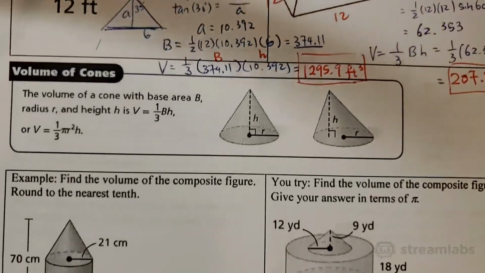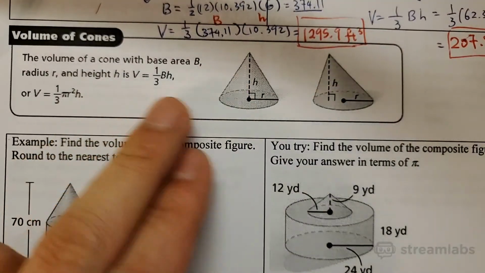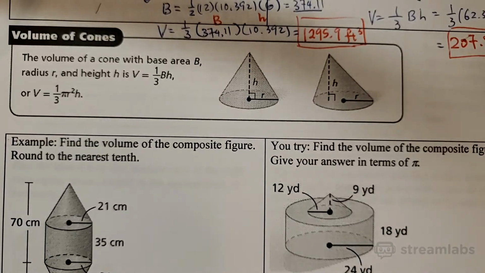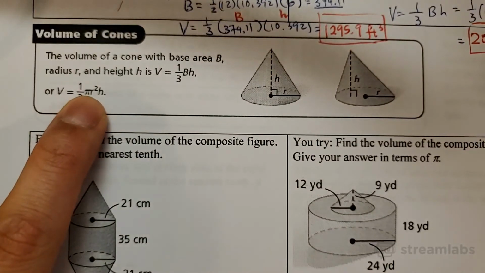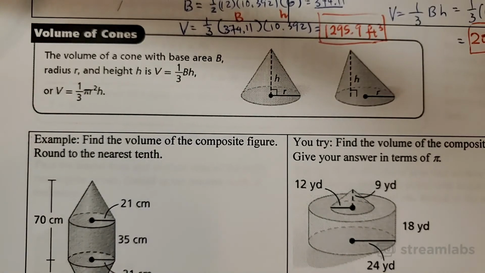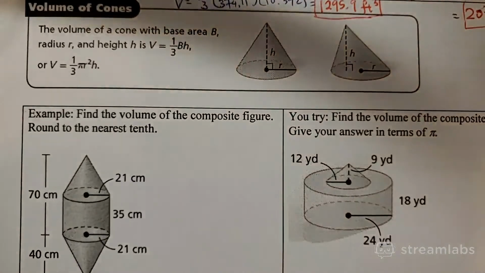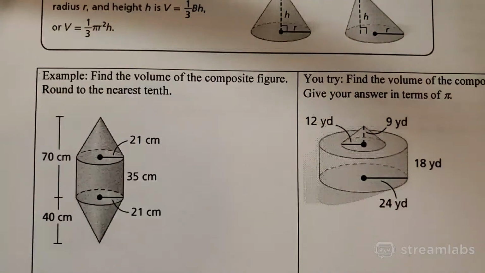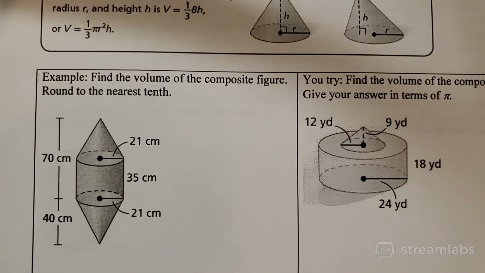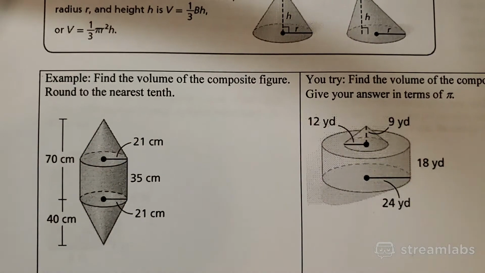Last part is cone. Cone we already talked about is the same thing as pyramid, so it's still 1/3 base times height, except your base is obviously a circle, so you get a pi r square here. Okay, so you get 1/3 pi r square h. Now, last two problems, you can see that it's also composite, and they're made of multiple different solids. They're all adding instead of subtracting from the previous section.